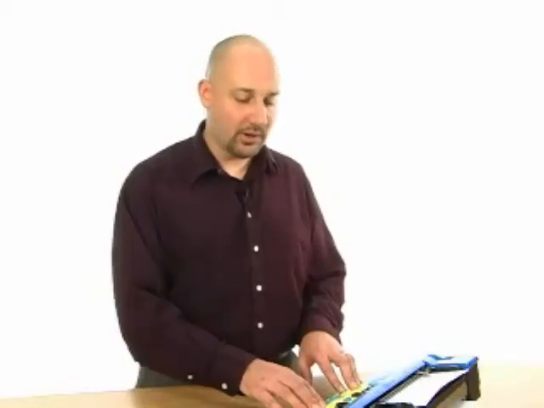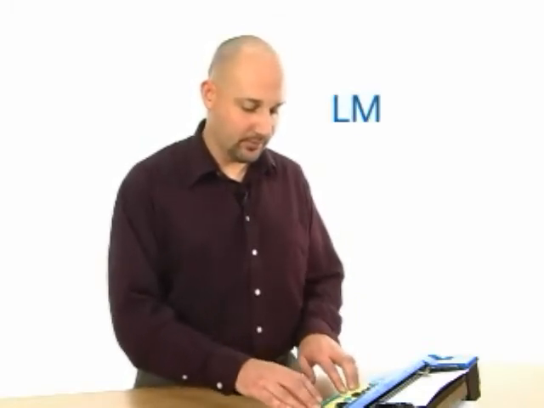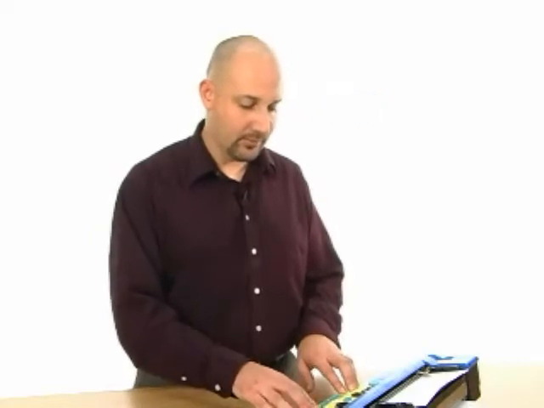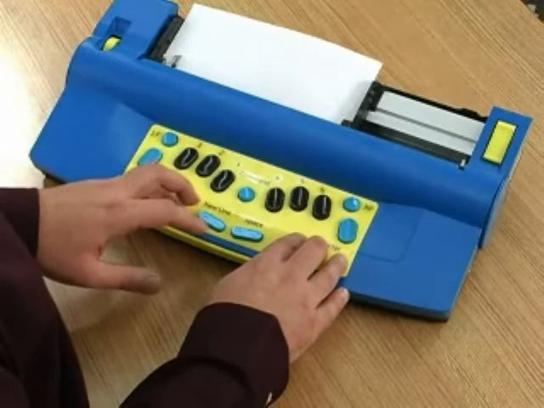If you wanted to remove the left margin, you could simply issue the command LM. Command L, M. OK. Then when you hit new line, it would once again return to the first position.